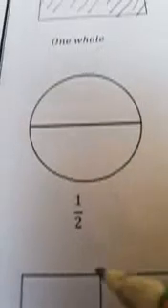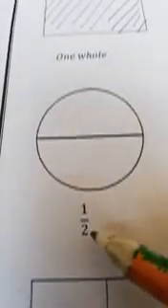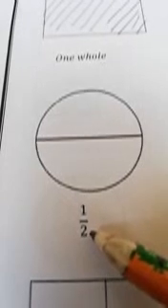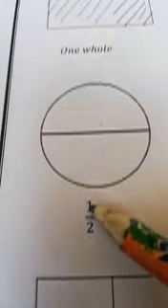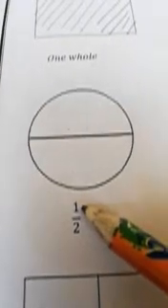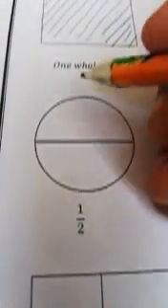The next one, half. The number under the fraction line tells you how many parts in all. How many parts in all? 2. 1, 2. And the number on the top tells you how many color parts? 1. So we color 1 part.